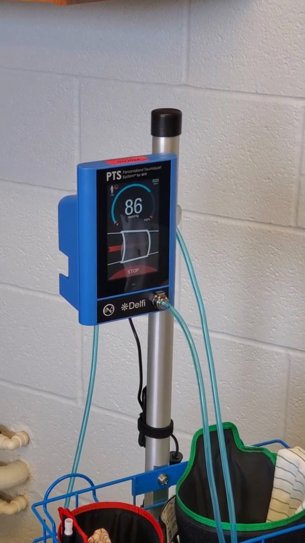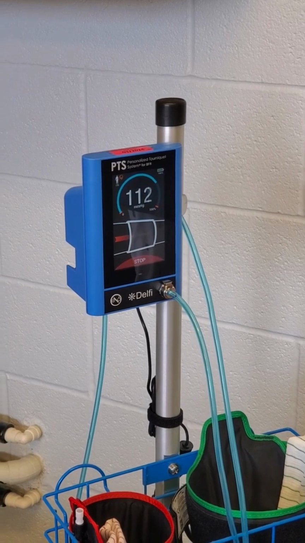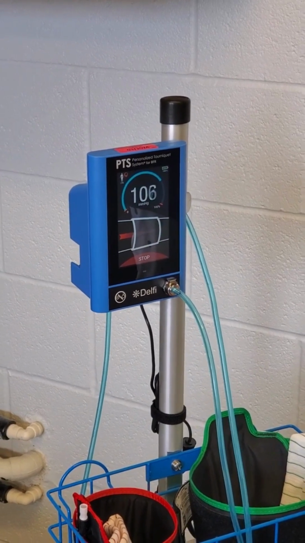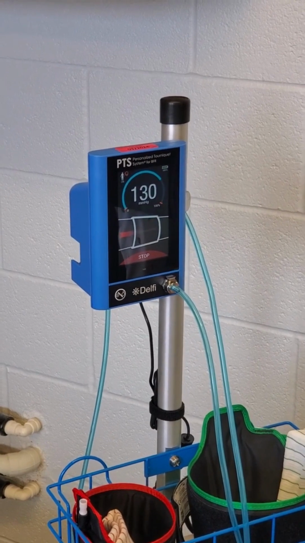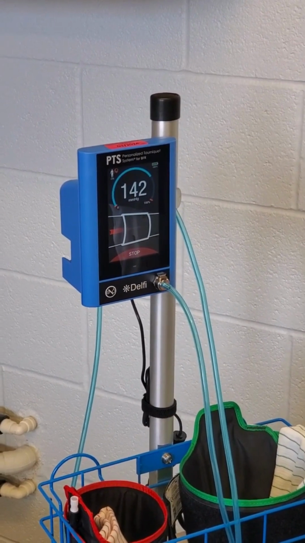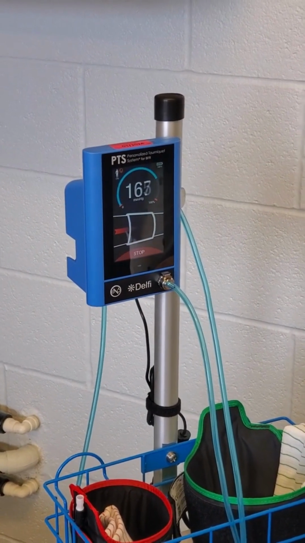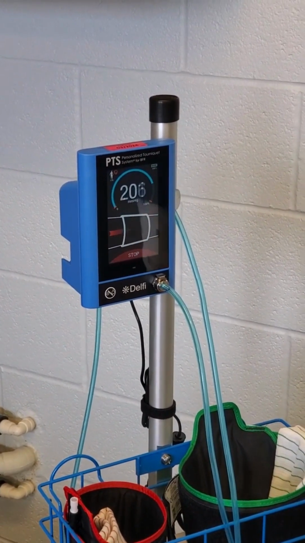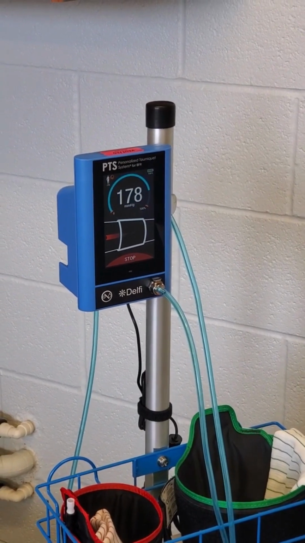It's similar to a blood pressure cuff, and it's occluding 100%. You can't talk. It's going to go until it stops. Yeah, full occlusion. Can't listen either. She's got a nice strong slow beat.